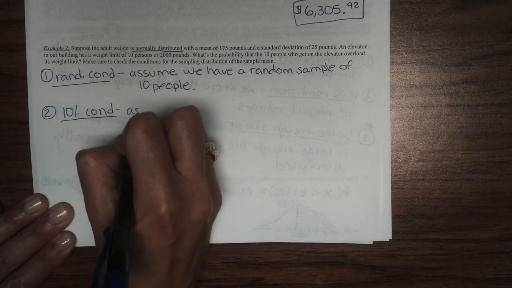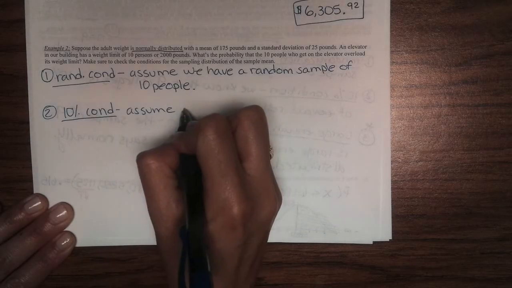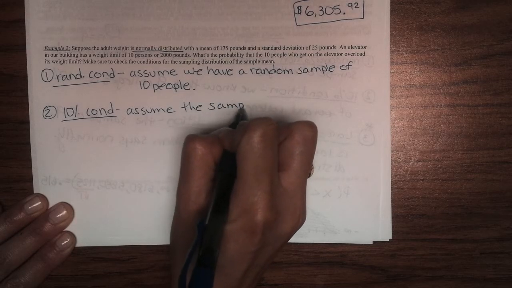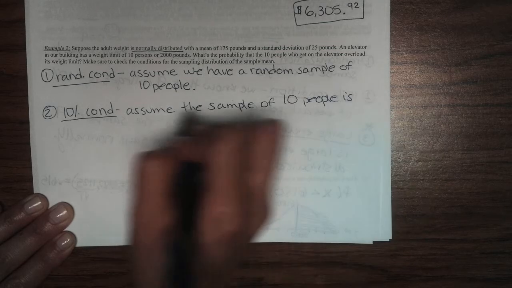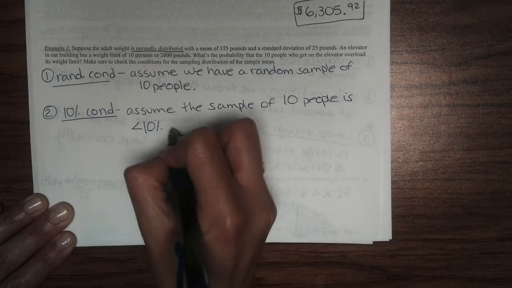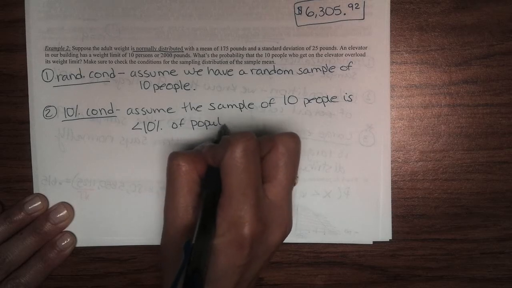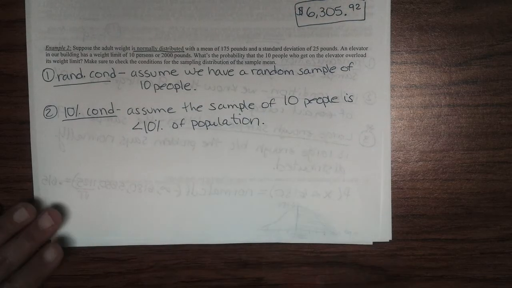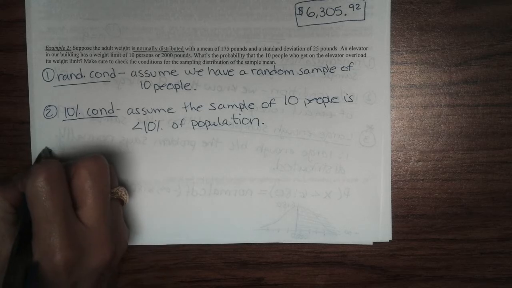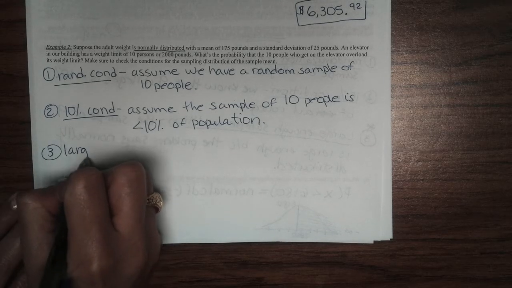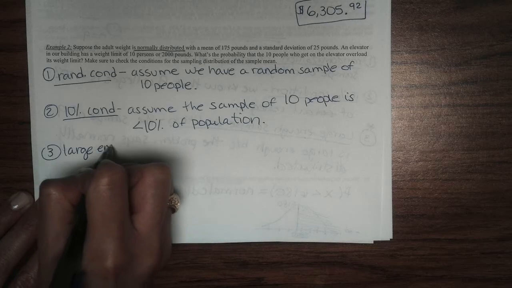I guess let's assume the sample of 10 people is less than 10% of the population. And when you're writing your conditions, or typing them up, the words don't have to match word for word. You just have to explain with your own words about the randomization. You have to explain about the 10%, and then you have to explain the large enough.